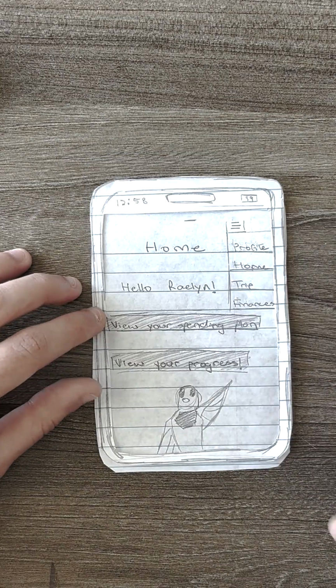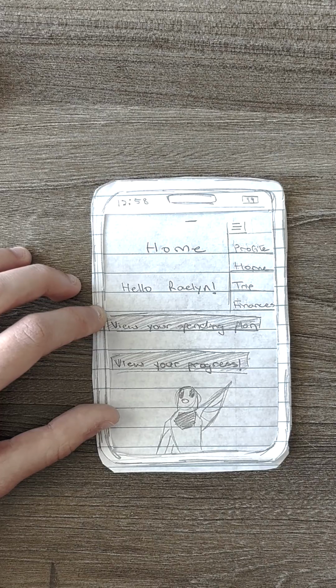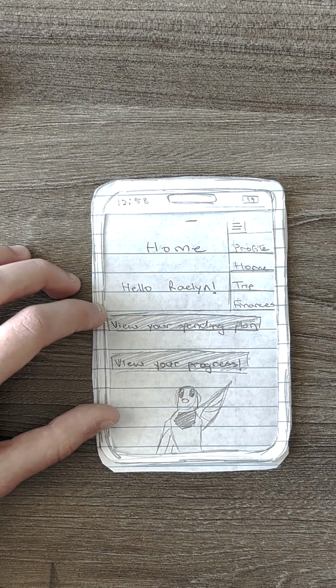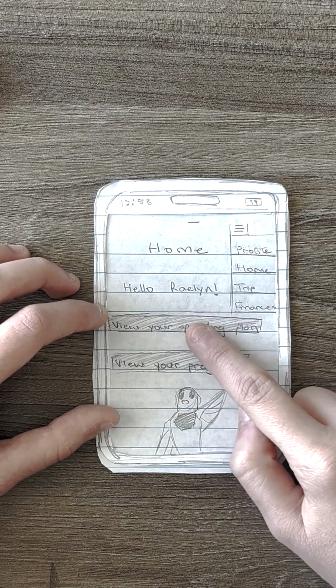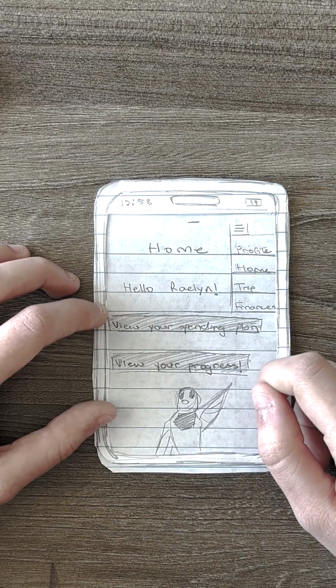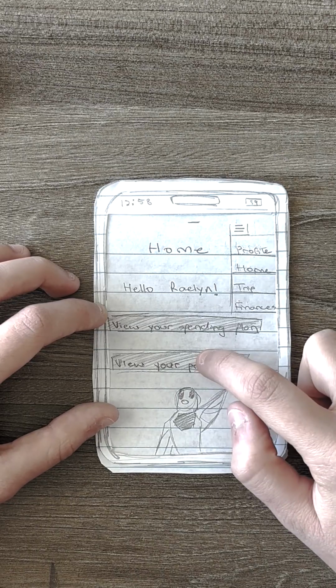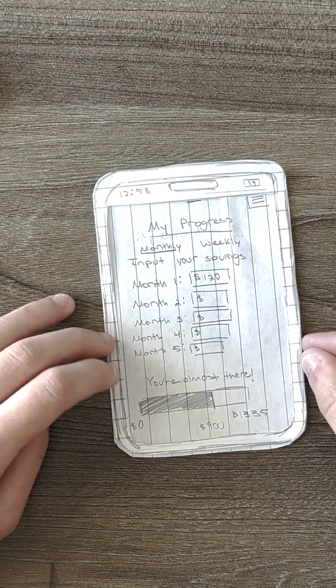And then once you're on your home screen again, now that you've input your financials and your trip and what you want to do, you can go back and view your savings plan if you want to, just to remind yourself. Or you can click on view your progress, which will take you to this page.